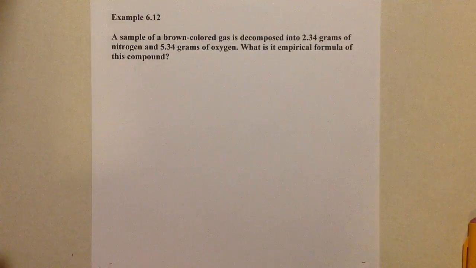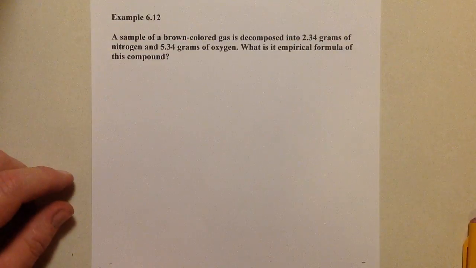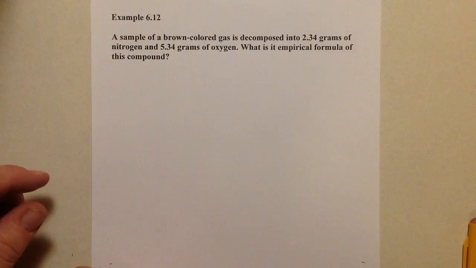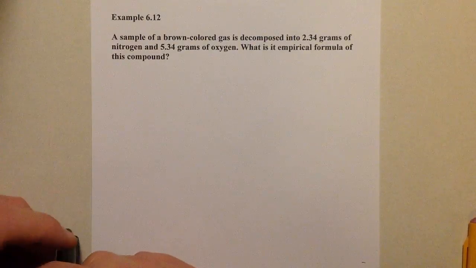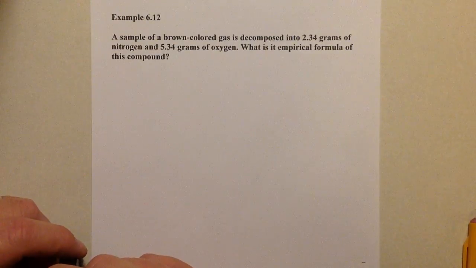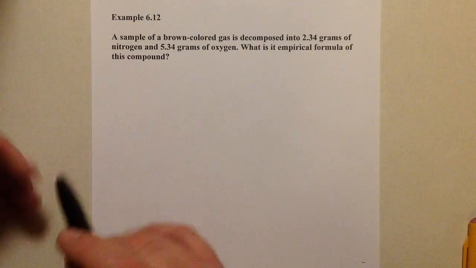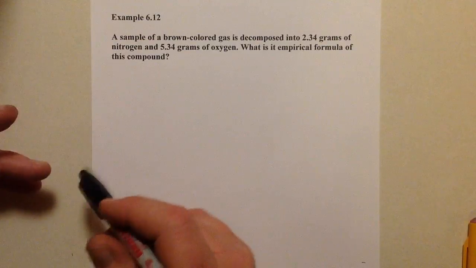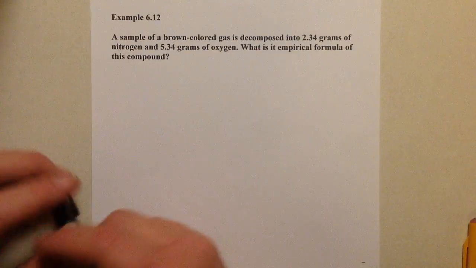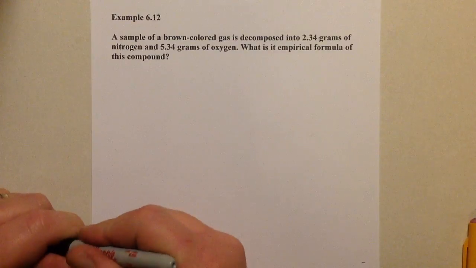Alright class, this is a little video about how to figure out the empirical formula of a compound from experimental data. And this is example 6.12 in the book on page 189, but I just wanted you to make sure you understand how he did what he did. So if we take the information we've got here, let's start with this.